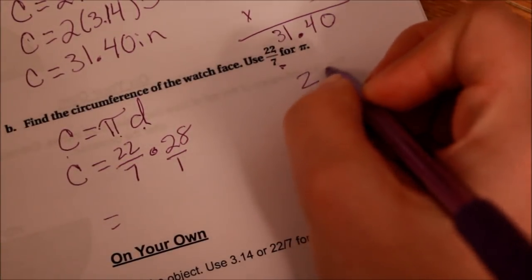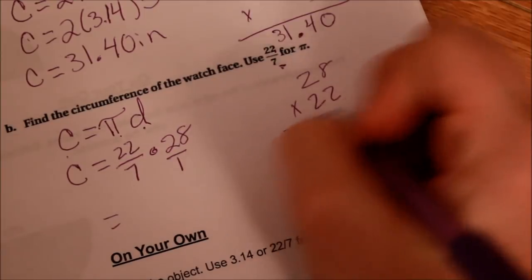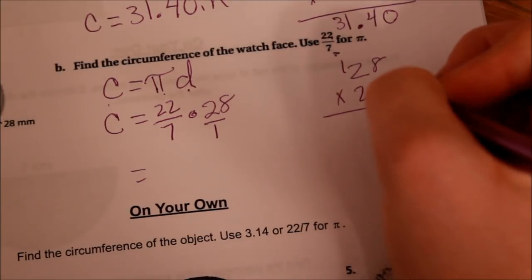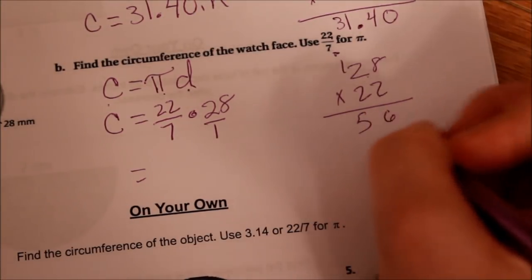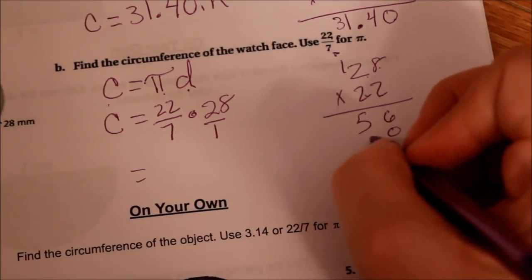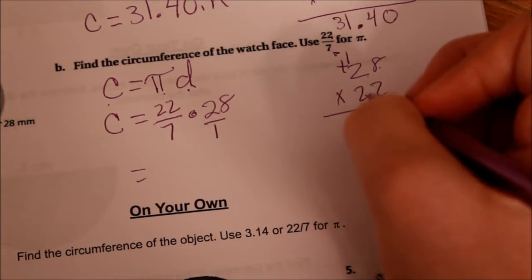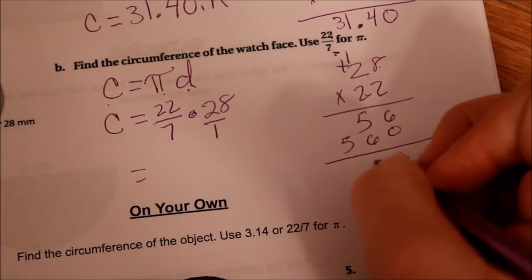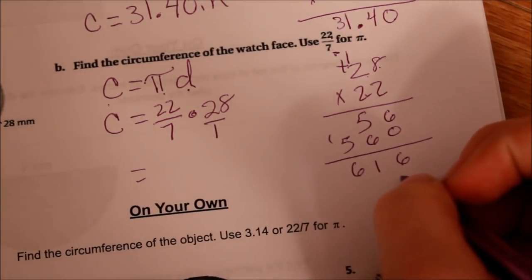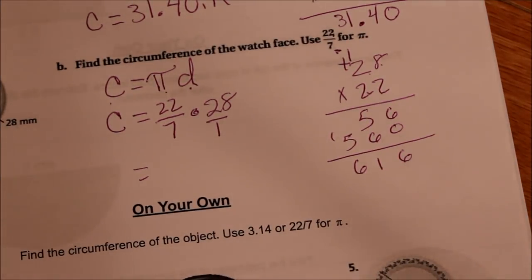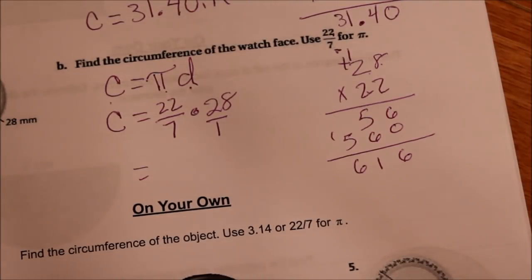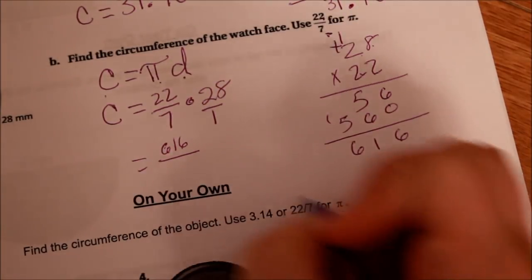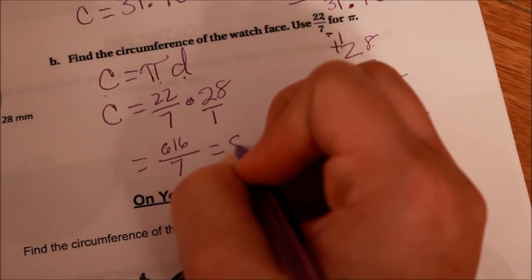We know how to multiply fractions. 22 times 28. 2 times 8 is 16. 2 times 2 is 4, plus 1 is 5. So we should get 616 divided by 7, and you should get 88.